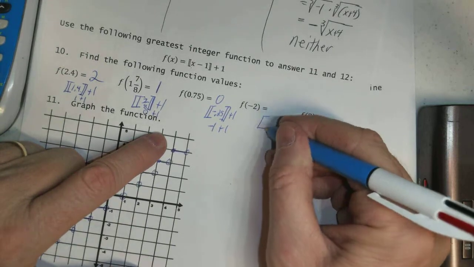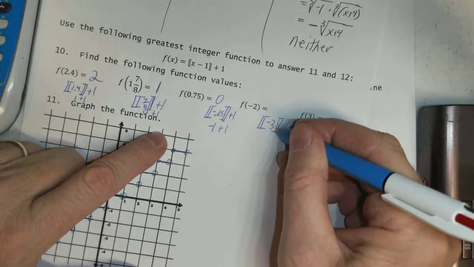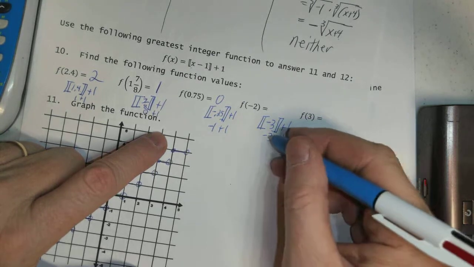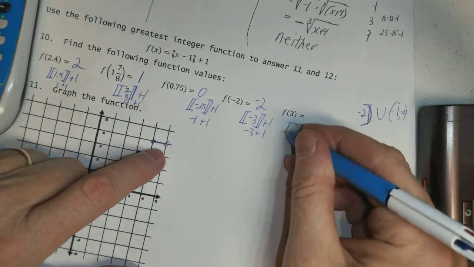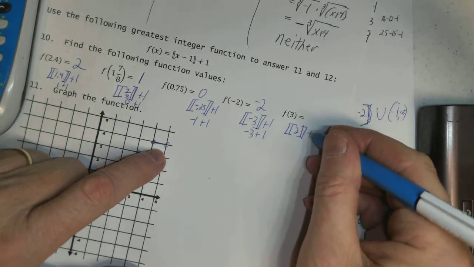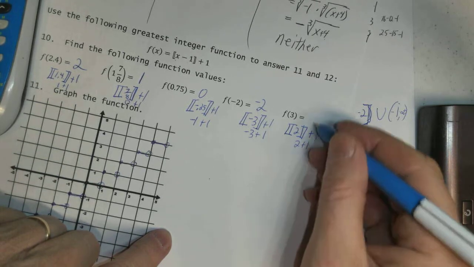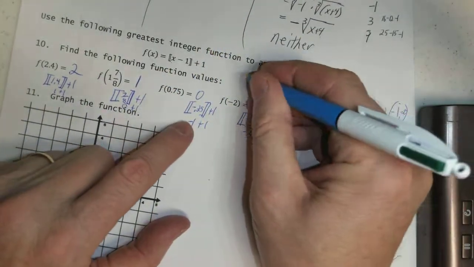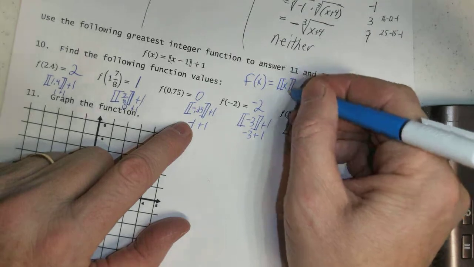f of negative 2. So negative 2 minus 1 is negative 3, and plus 1. Now that is negative 3. When it's on an integer like that, it is just that value. Negative 3 plus 1 is negative 2. f of 3. 3 minus 1 is 2, and plus 1 is 3. Okay, so this is all, if you'll notice, and we said that with our graph, the graph didn't change.